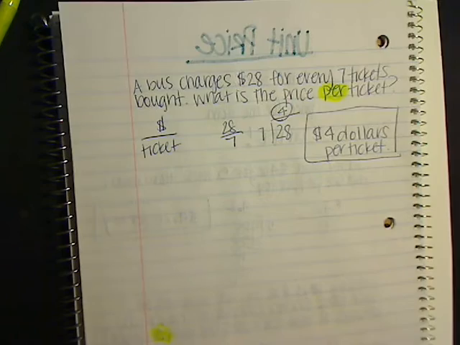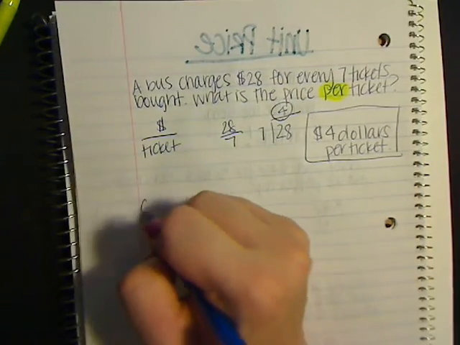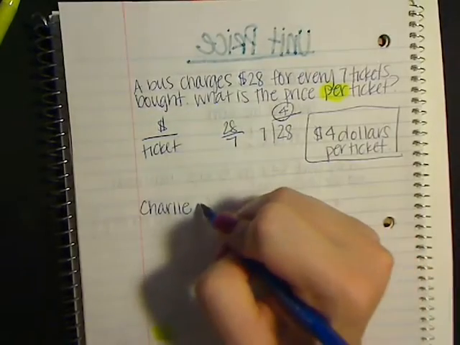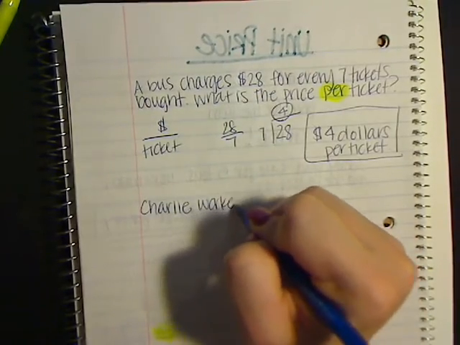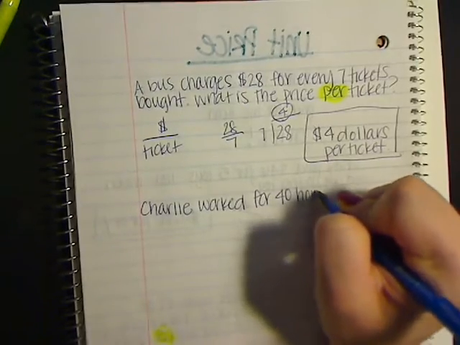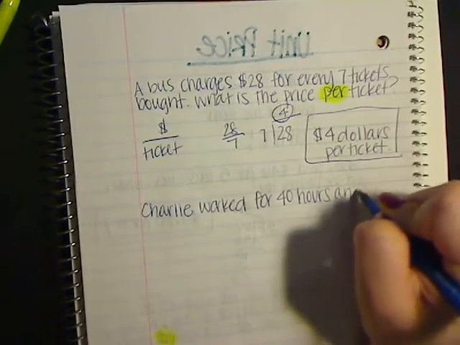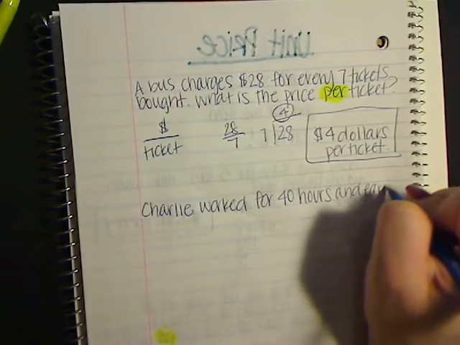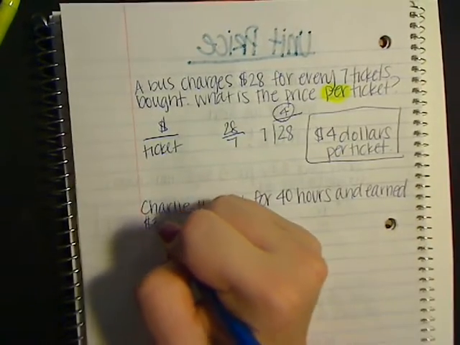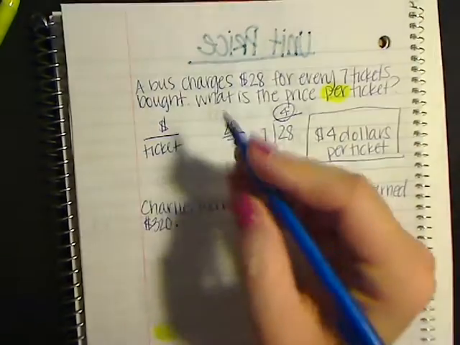Okay, last example. Let's say that Charlie worked for 40 hours and earned $320.